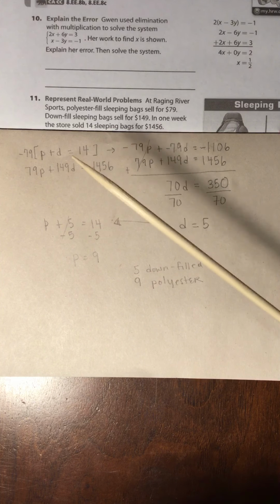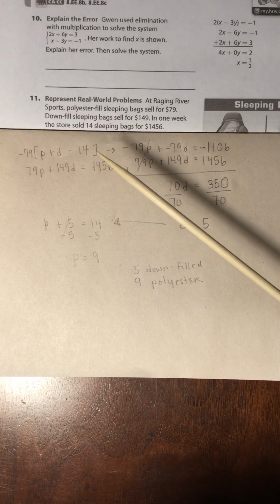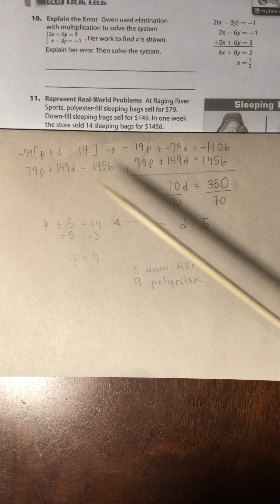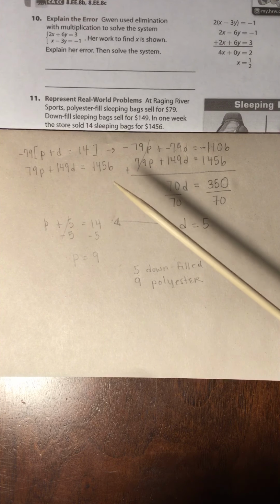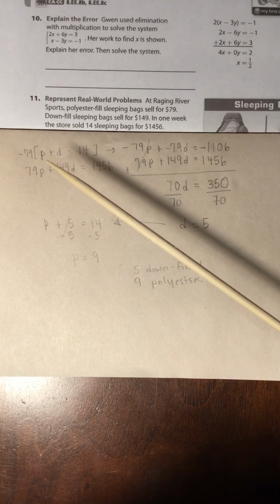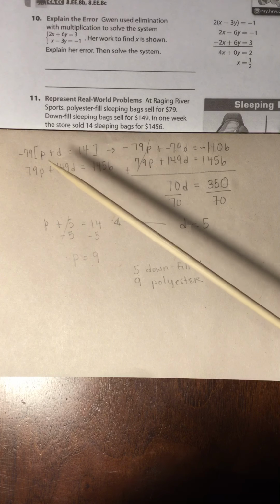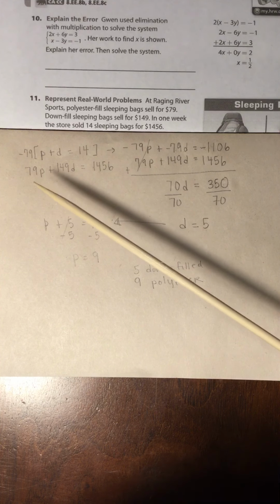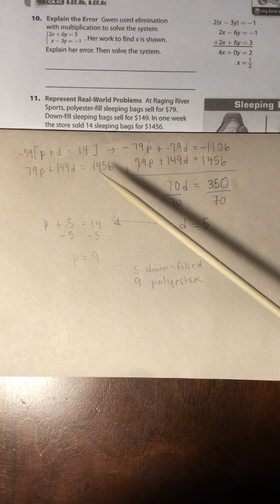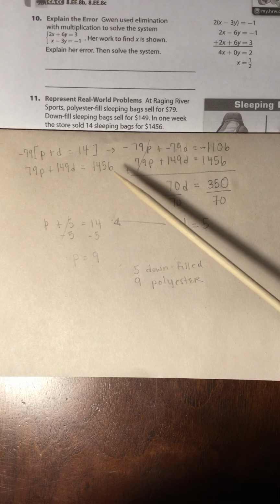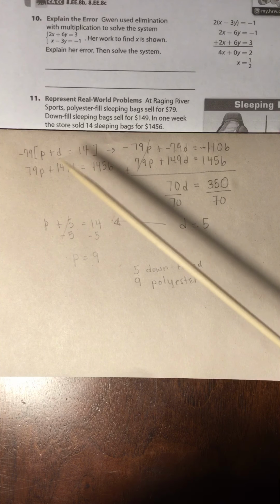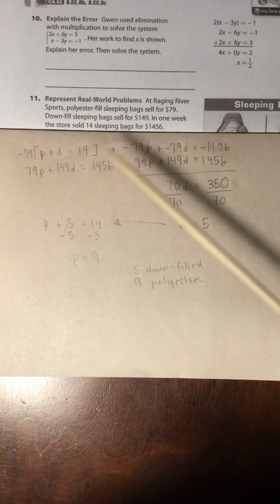So we have two things going on here. We have the number of sleeping bags, which is going to create one equation for us, and then the money for the sleeping bags will create the second equation for us. So the first equation is just P plus D equals 14. So polyester plus down equals 14. And the second equation is 79P plus 149D equals 1,456.